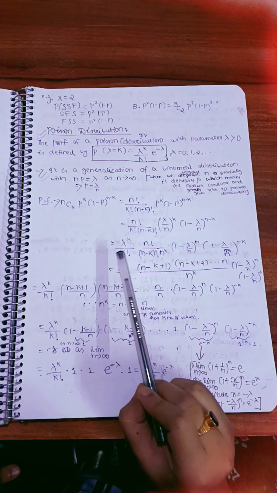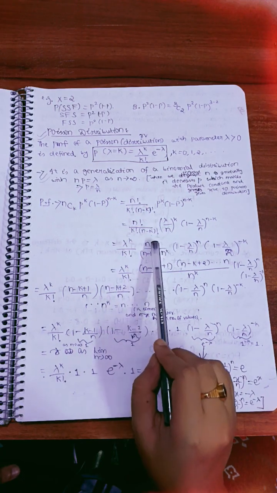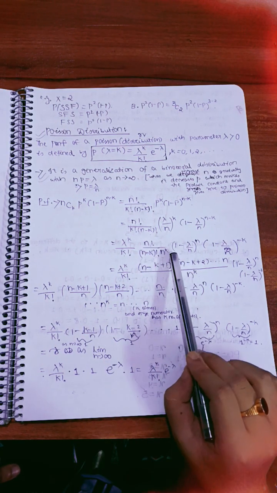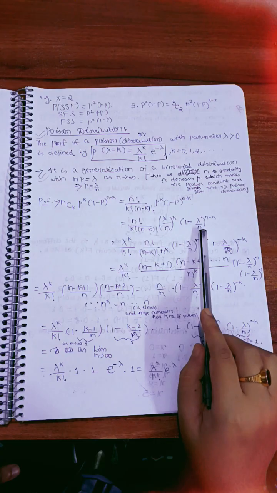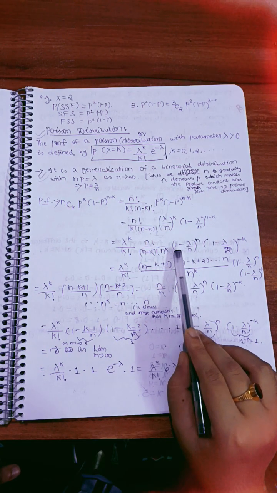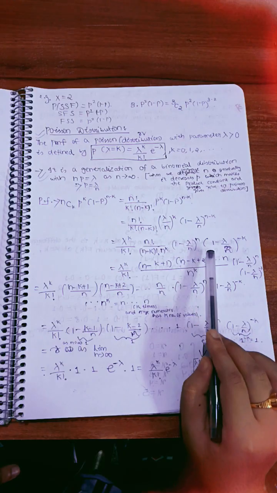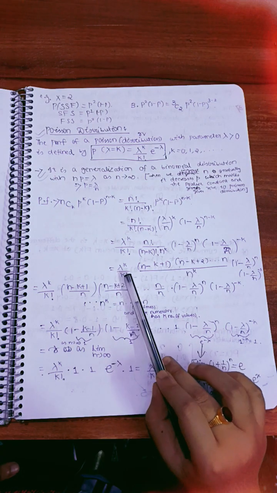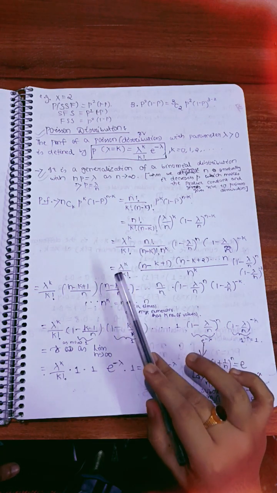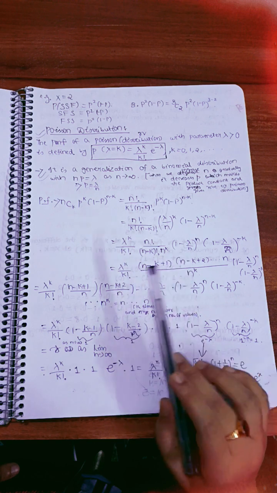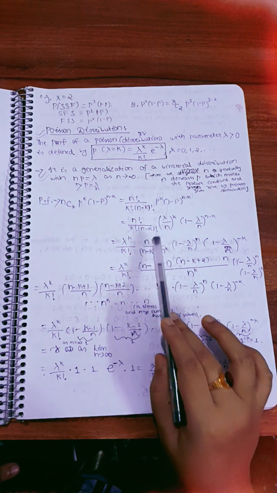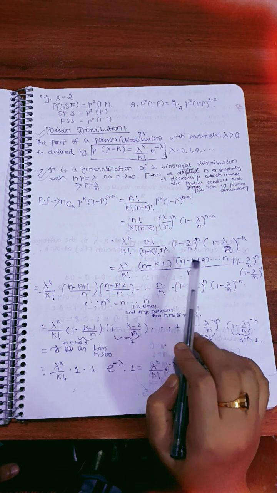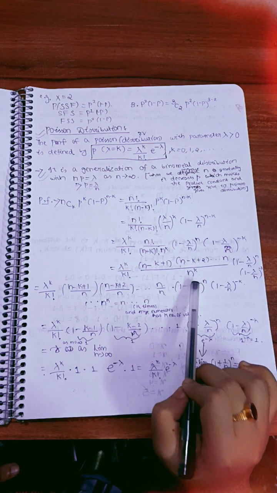We are taking lambda to the power k and k factorial together, then n factorial by n minus k factorial multiplied by n to the power k. We can write 1 minus lambda by n to the power n minus k as 1 minus lambda by n to the power n multiplied by 1 minus lambda by n to the power minus k. Okay, it's fine, right? Lambda to the power k by k factorial. Now we have n minus k factorial and here we have n factorial. While dividing, we will get n minus k plus 1, n minus k plus 2, and so on up to n, by n to the power k.